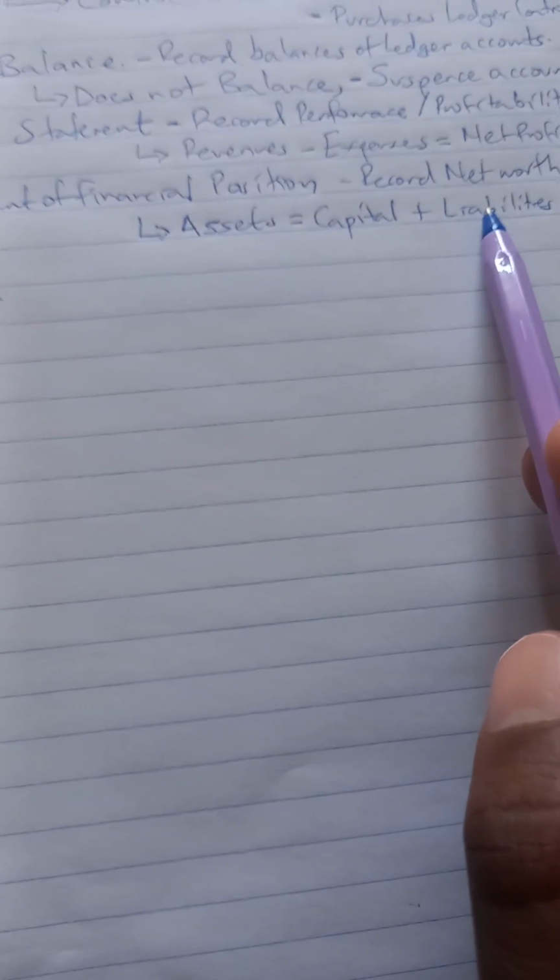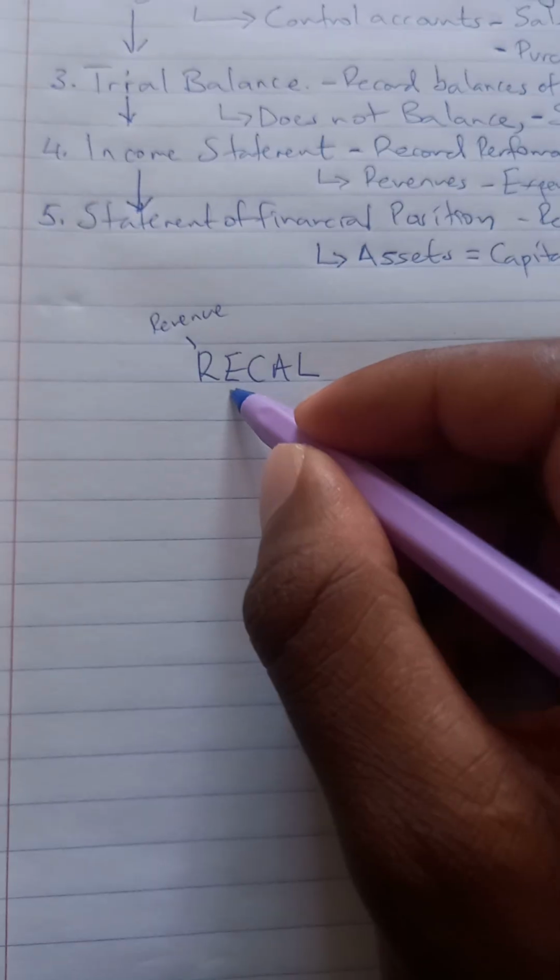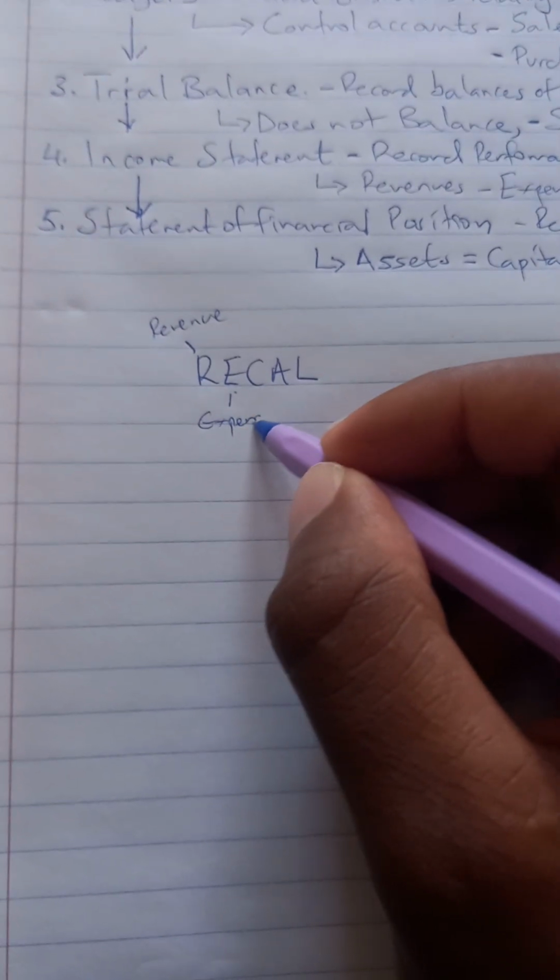The moment you see these words, revenue, expense, asset, capital, and liabilities, you just write RECAL. I know some of you already know. R represents revenue, E represents expenses, C represents capital, A represents assets, and L represents liabilities.